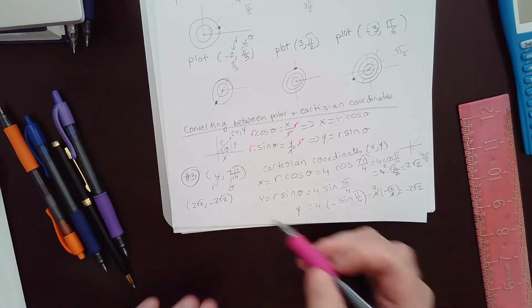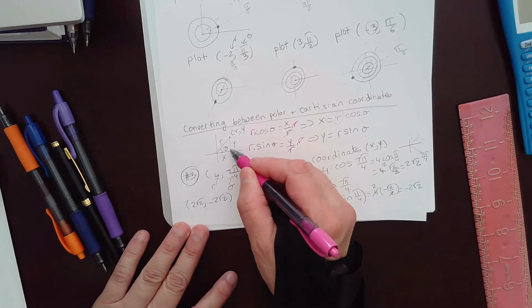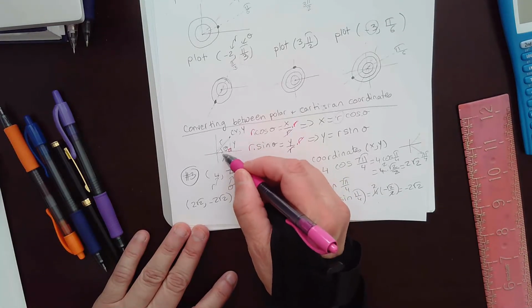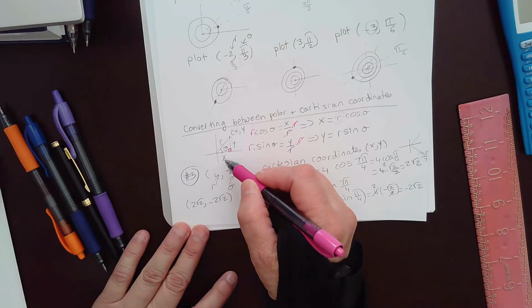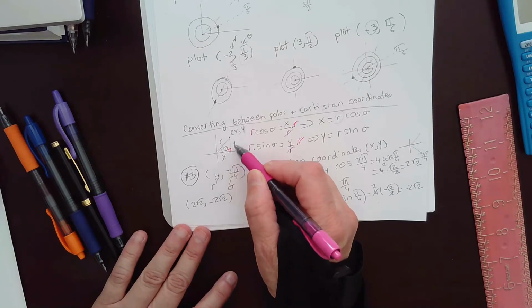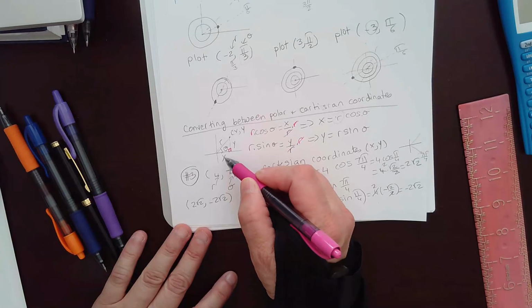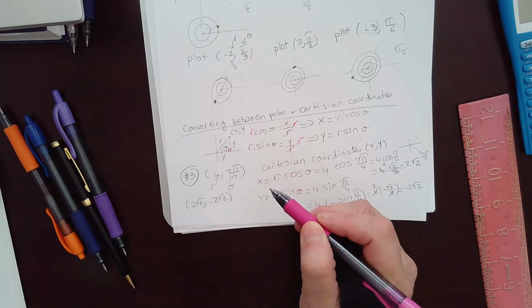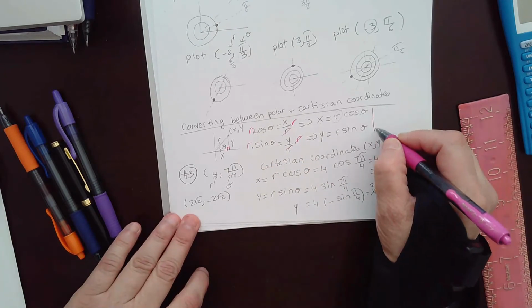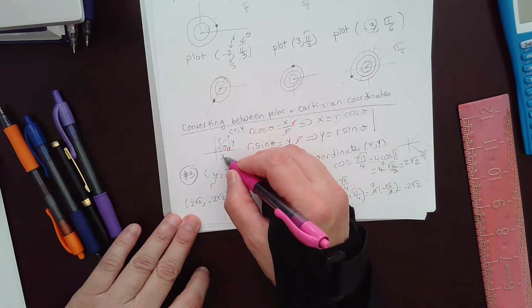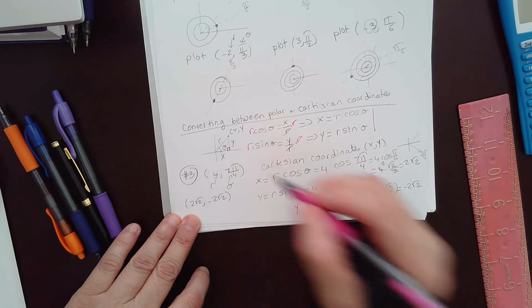Let's take a look. Here is a 90-degree angle, right? So this is a right triangle. Remember, the sum of the legs squared, a squared plus b squared equals c squared, right? So we can write it as x squared plus y squared equal r squared.